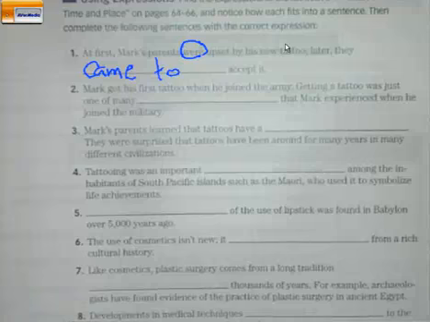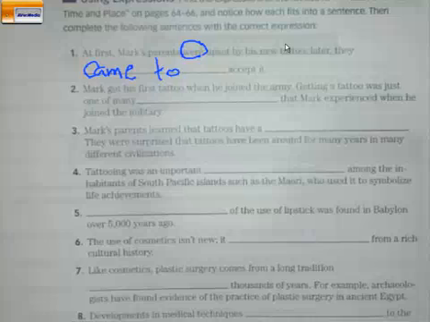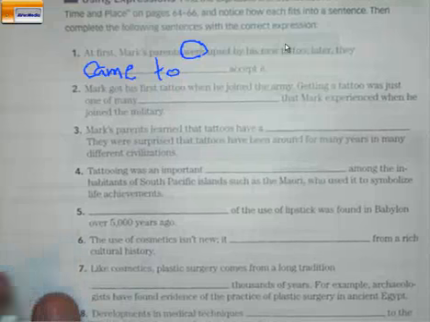Number two, Mark got his first tattoo when he joined the army. Getting a tattoo was just one of many that Mark experienced when he joined the military. Right.